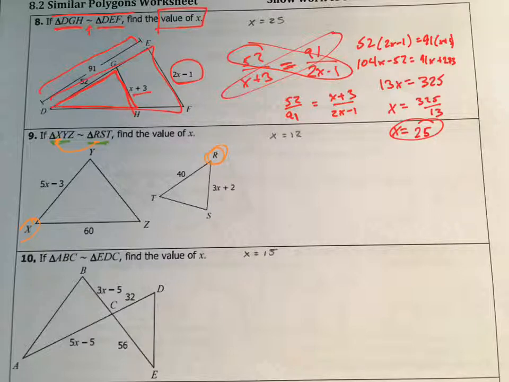And it's saying the Y and the S, so Y, S. Just make sure that you see this side is the same as this side. So what you would say is 3x plus 2 is to 5x minus 3. Those are corresponding sides of the similar triangles.